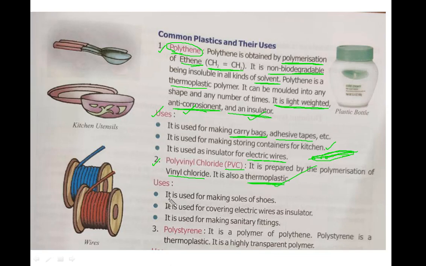What are the uses? It is used for making soles of shoes. It is used for covering electric wires as an insulator. It is used for making sanitary fittings, the sanitary fittings that are used in our bathrooms.